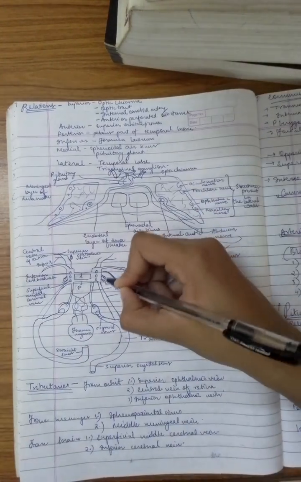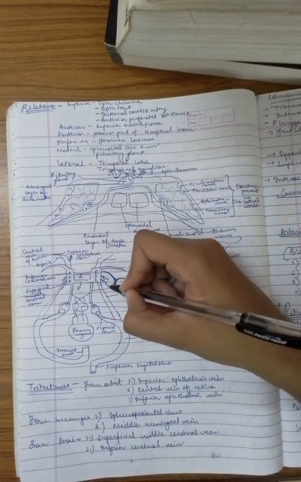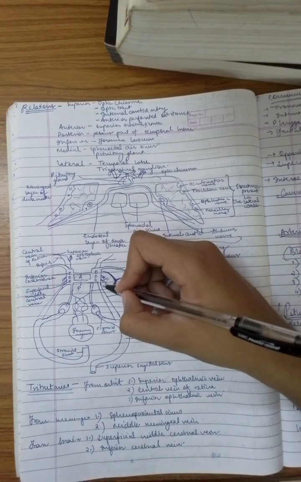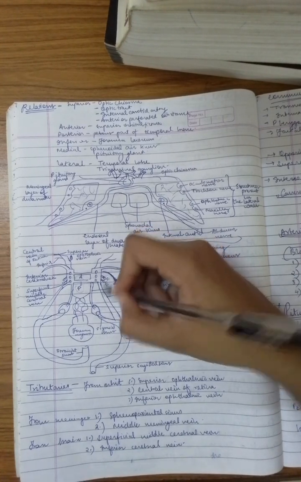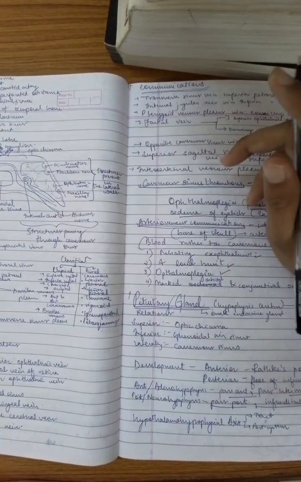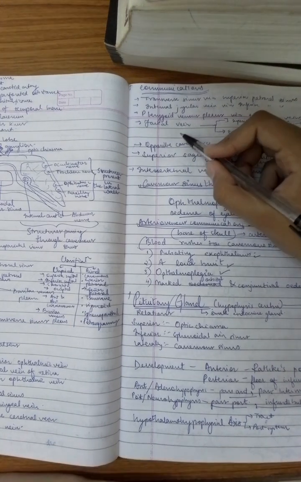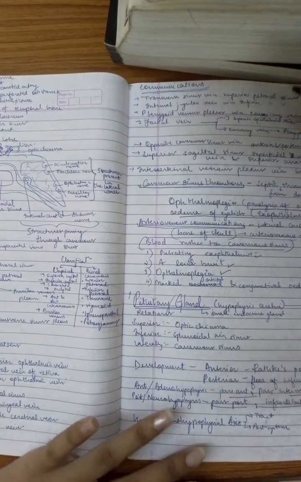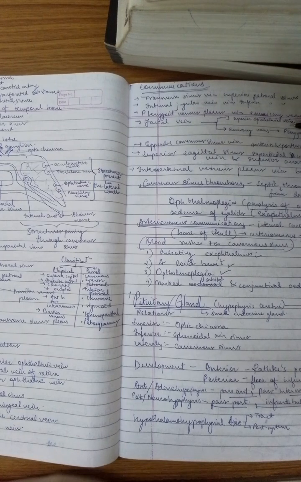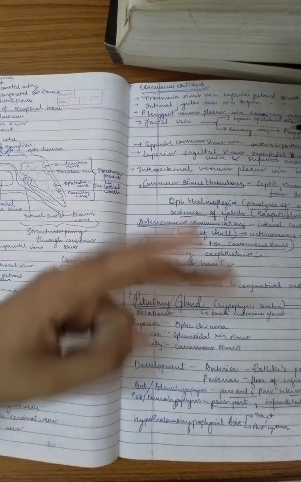As you can see, we have written EE here. So the pterygoid venous plexus communicates through emissary veins, and we have even learned it in the dangerous area of the face. Then comes the facial vein. The communications of the facial vein are through two routes.